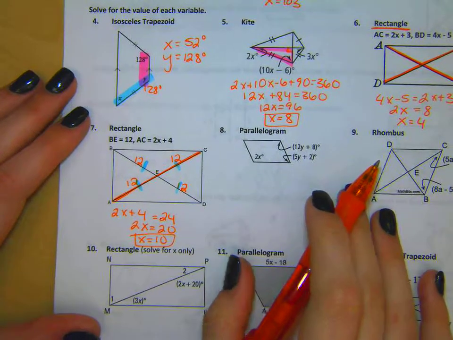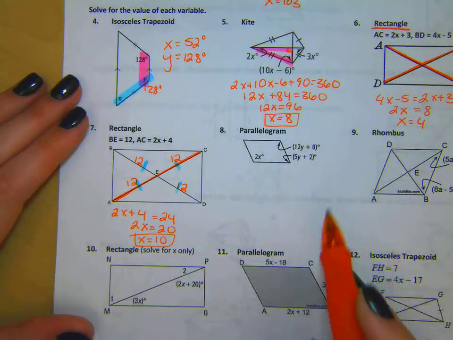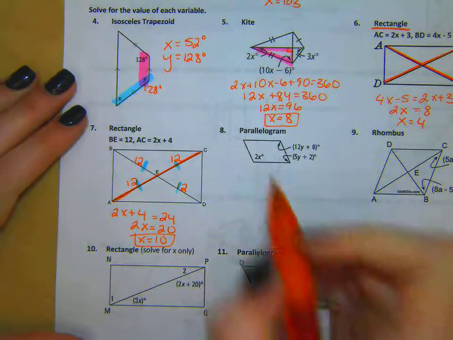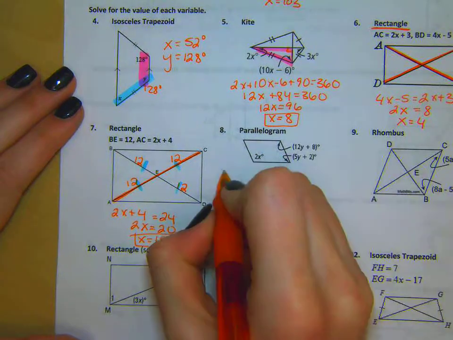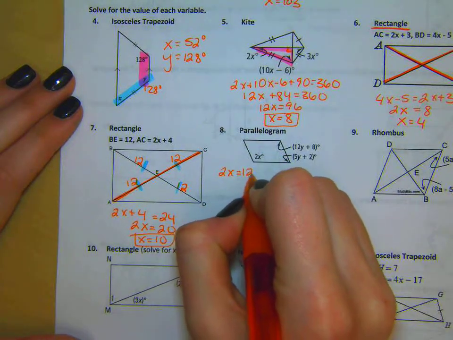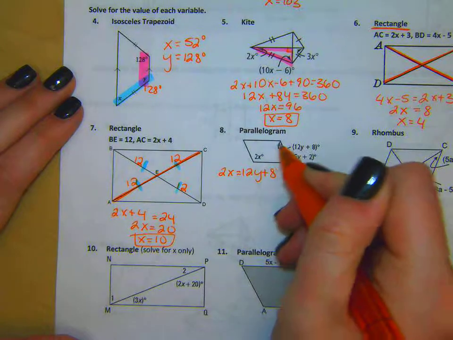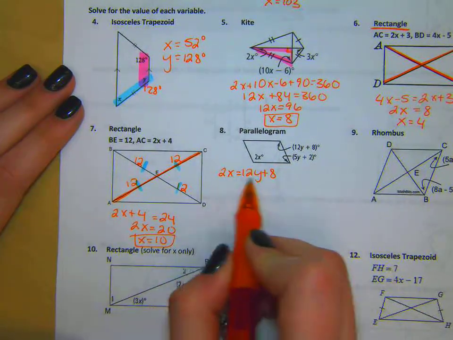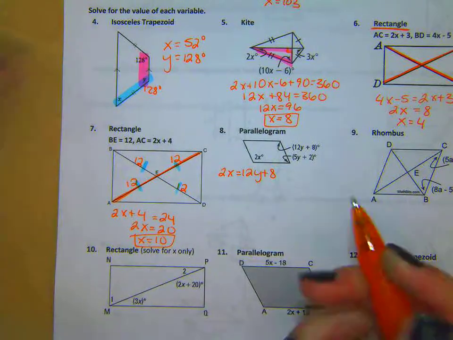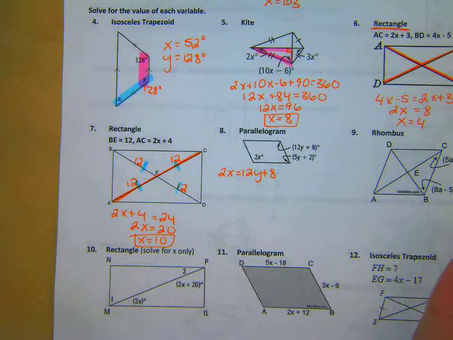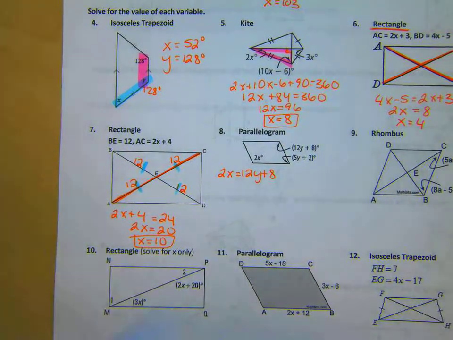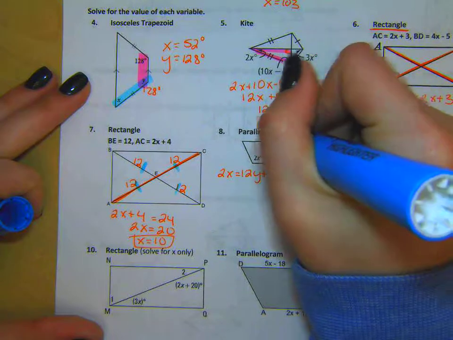All right, for number 8, we have a parallelogram. One of the properties in a parallelogram is the fact that my opposite angles are congruent and my consecutive angles are supplementary. So if I take a look at my opposite angles here, I've got 2x equals 12y plus 8. These opposite angles are the same, so I can set them equal. But I don't like that. I'm dealing with 2 separate variables, and with that, there's nothing really much that I can do to solve for x and y.